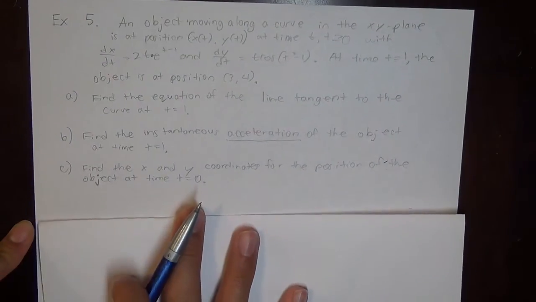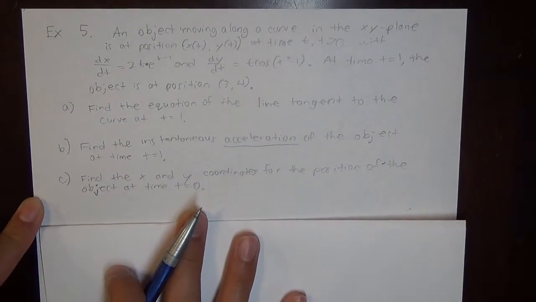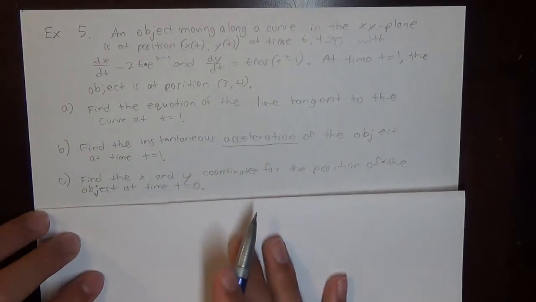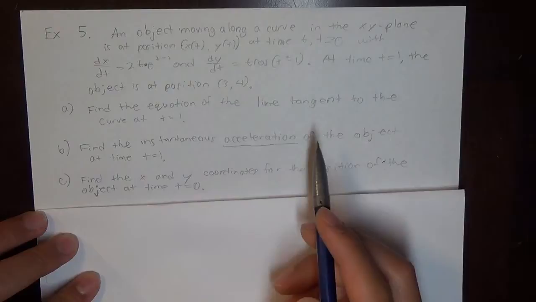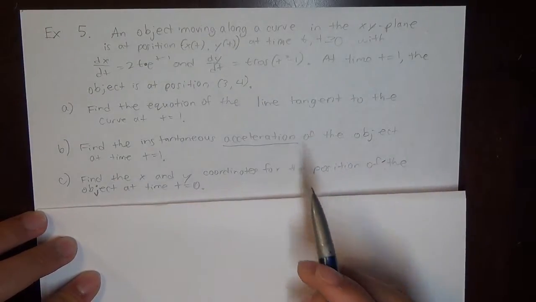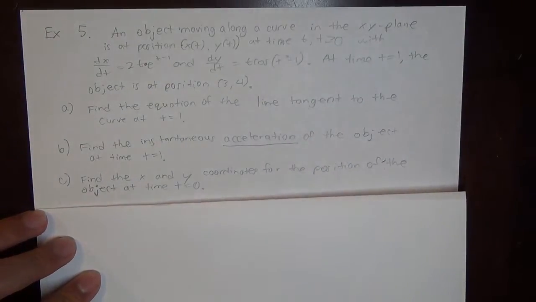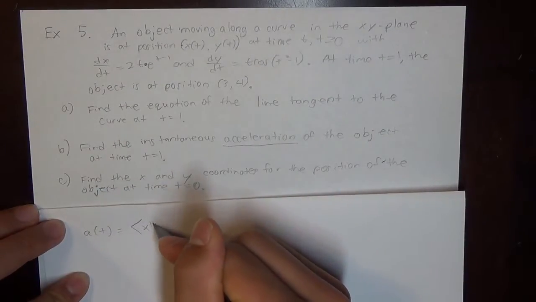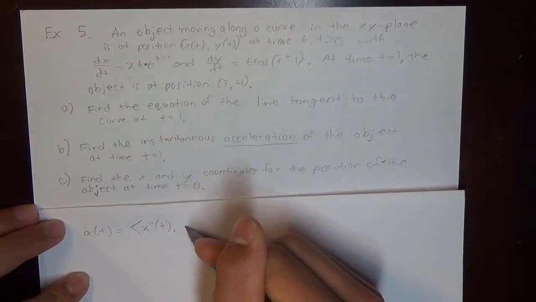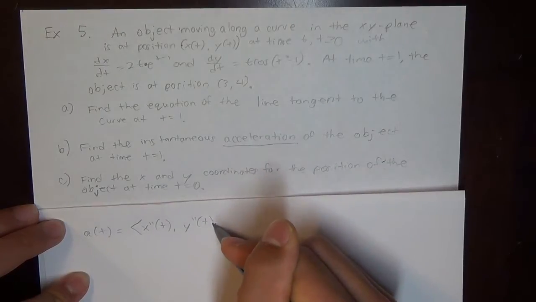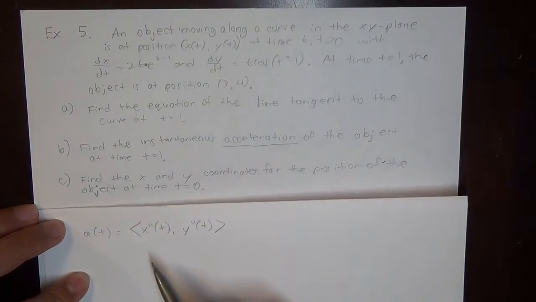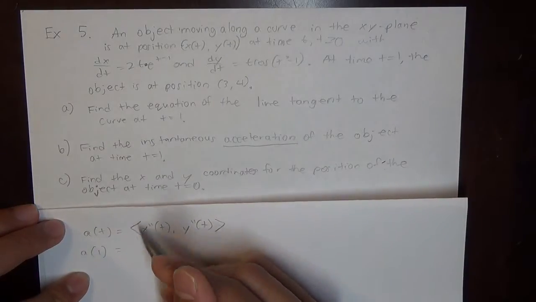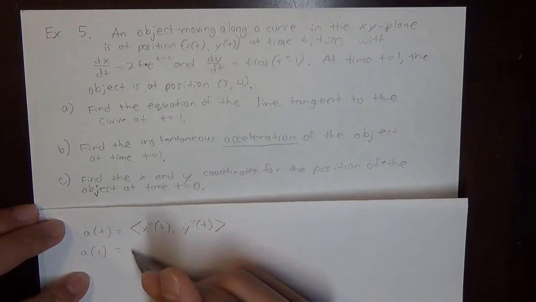Okay, so 5b, it says find the instantaneous acceleration of the object at time t equals 1. Remember that the acceleration is the second derivative of the position. We have our x part and our y part, and we're going to find it at time t equals 1.